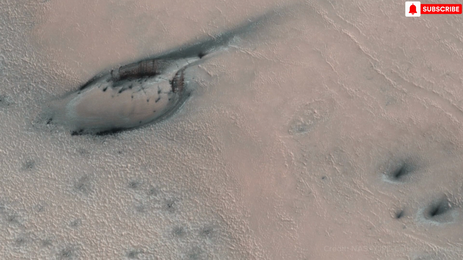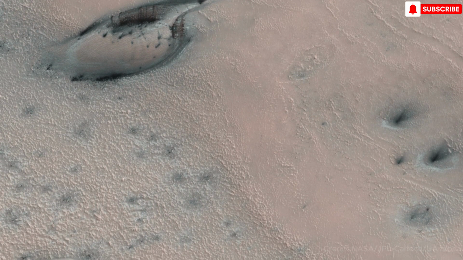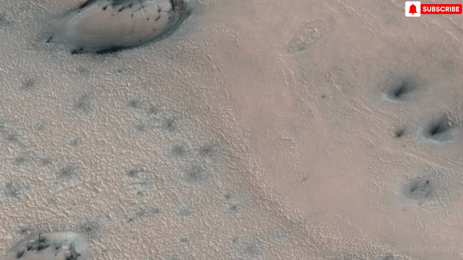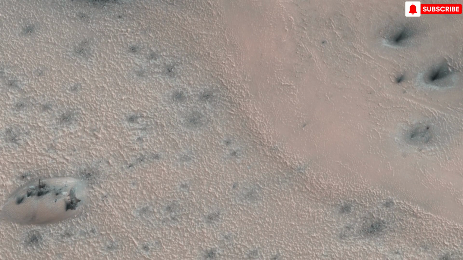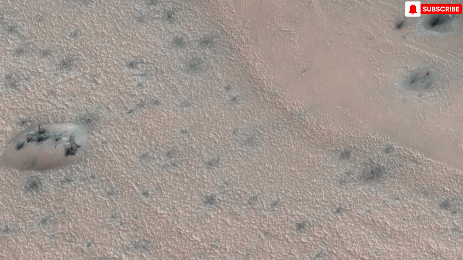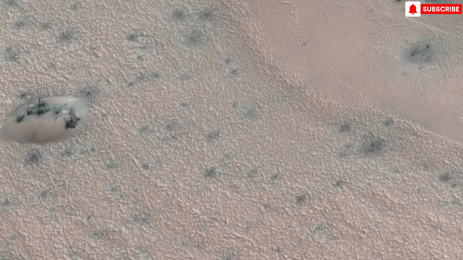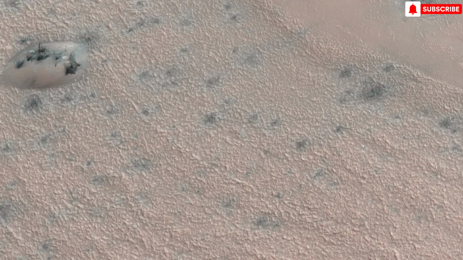Then, spring arrives. As sunlight returns to the polar regions, the ice begins to warm. Instead of melting into liquid, it transforms directly from solid to gas, a process called sublimation. What follows is sudden, energetic, and surprisingly dynamic. Gas builds beneath the translucent ice layer, pressure increases, and then release.